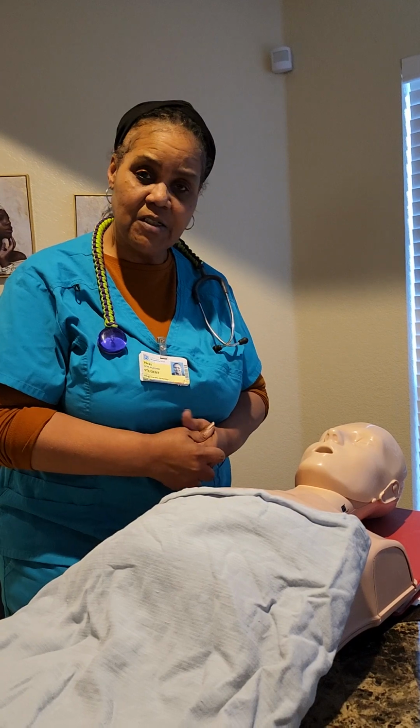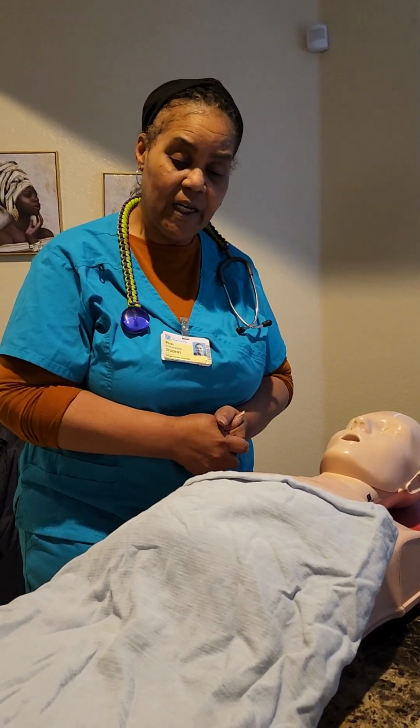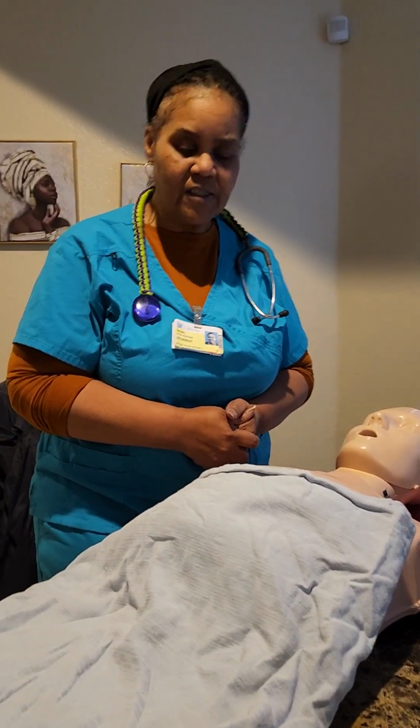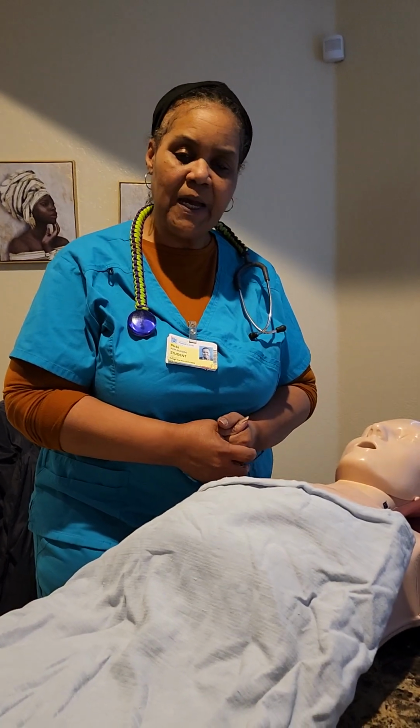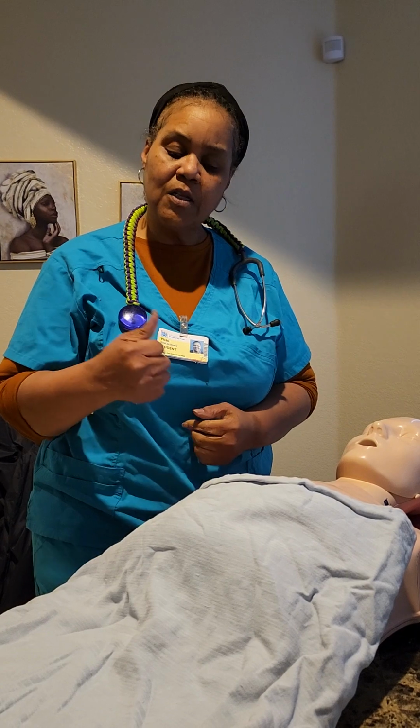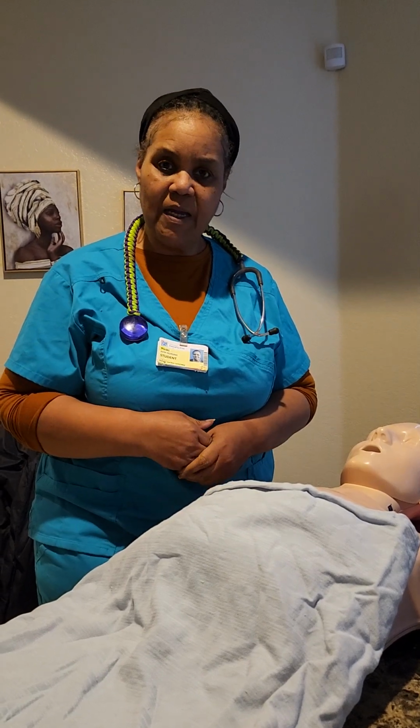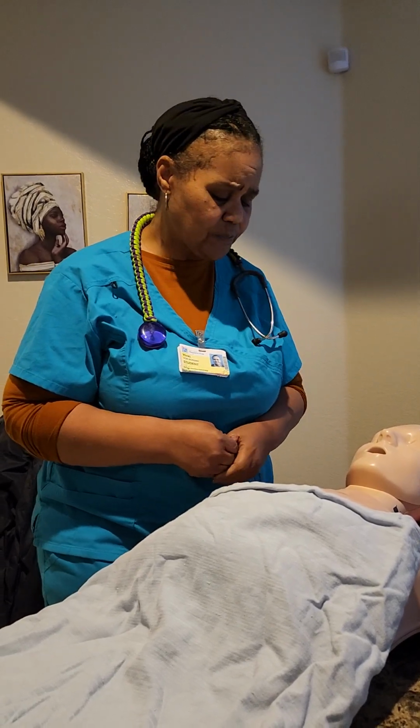You could ask the patient if they're in any pain. If they are in any pain, you ask them what level the pain is from 0 to 10. If it warrants pain medication that is ordered, then you will have to go and get that patient that pain medication according to the orders.